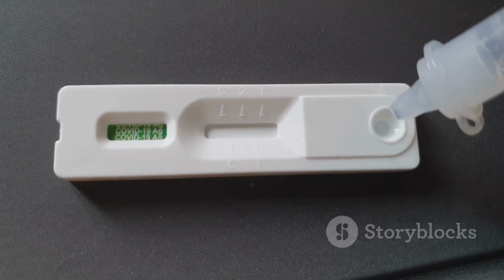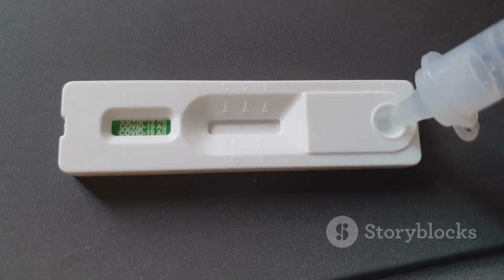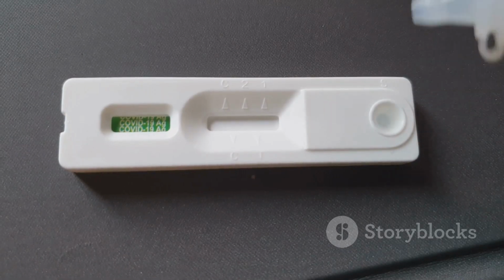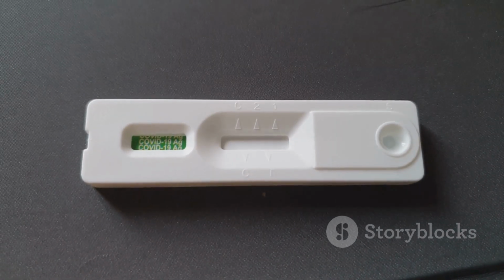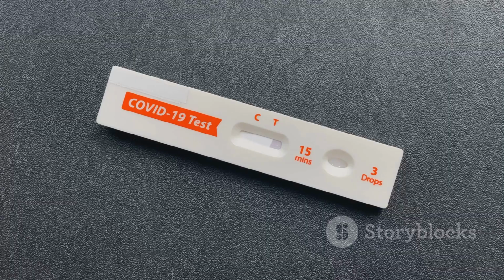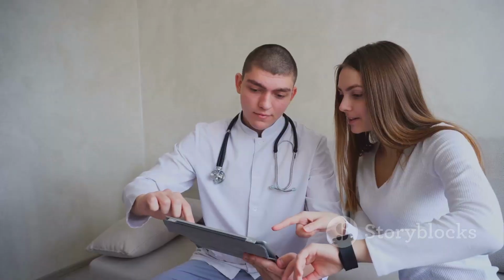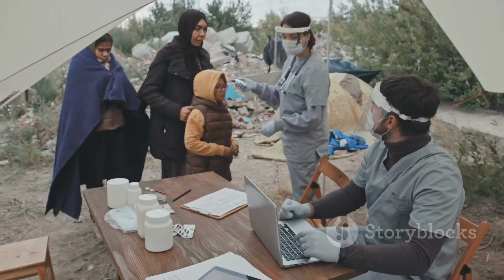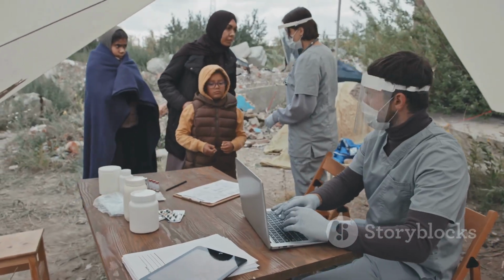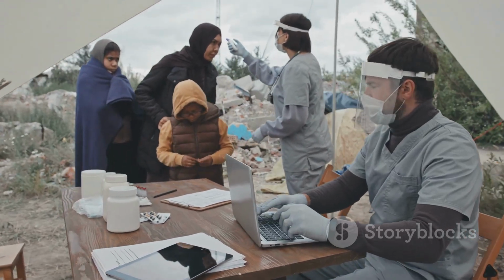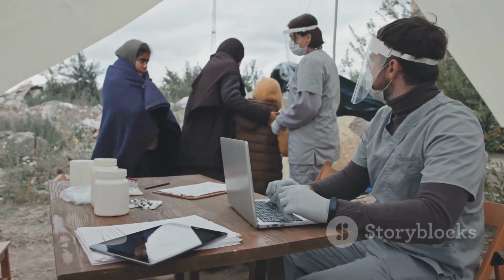Rapid diagnostic tests, or RDTs, are another valuable tool. They are especially useful in settings where microscopy is not available. These tests detect specific proteins produced by malaria parasites. The presence of these proteins indicates an infection. They can provide results within minutes, making them highly efficient. This is particularly useful in remote areas where access to advanced laboratory facilities is limited.